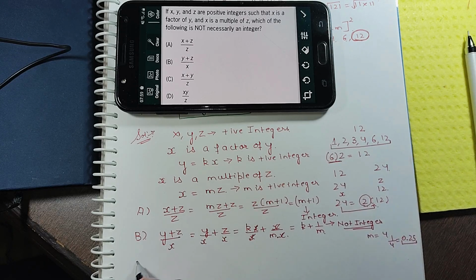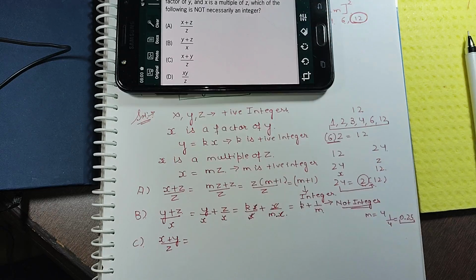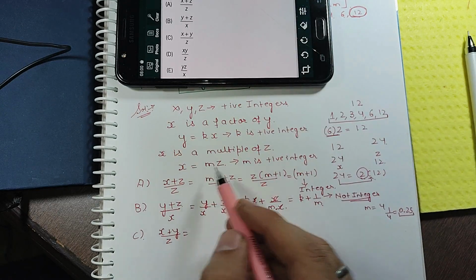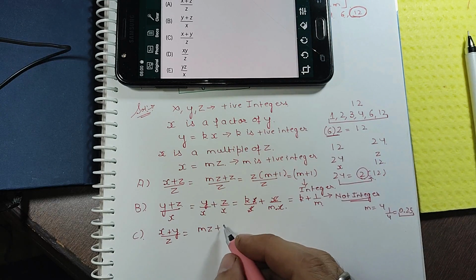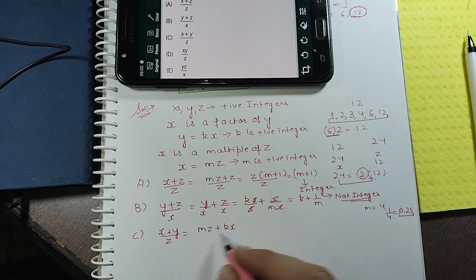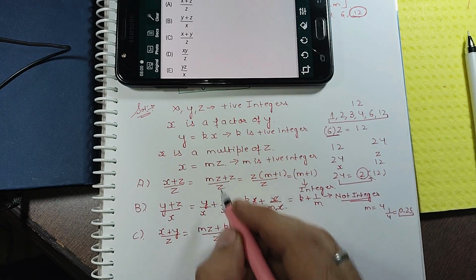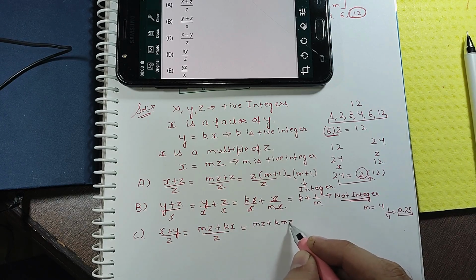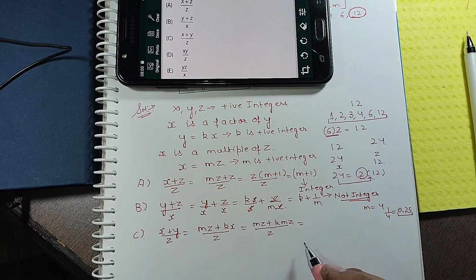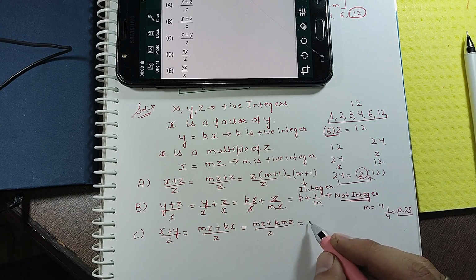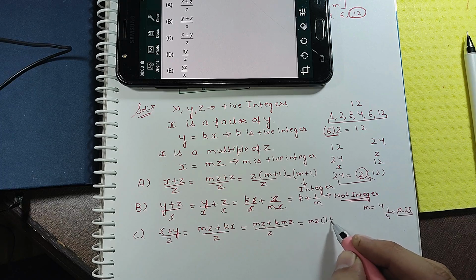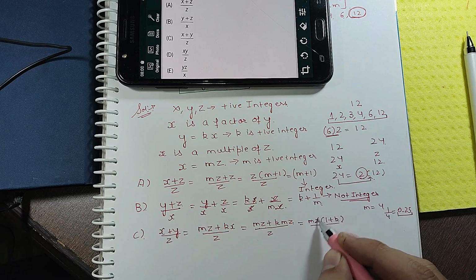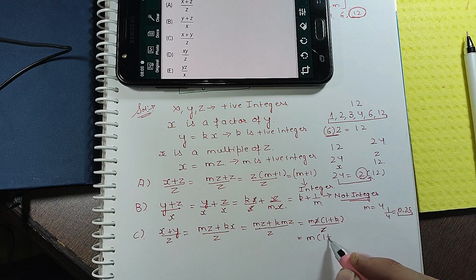Right? Now option C. Option C is (x plus y) divided by z. Now x is mz plus y is kx, right? K into x upon z. Now I can change x to mz also. So it becomes (mz plus k times mz) upon z. Now I can take mz common from both terms. So mz into (1 plus k) divided by z. So z and z get cancelled. So m into (1 plus k). So this will be an integer also.